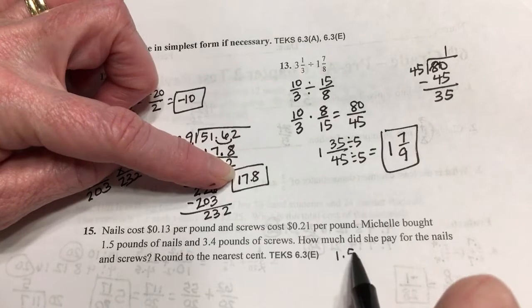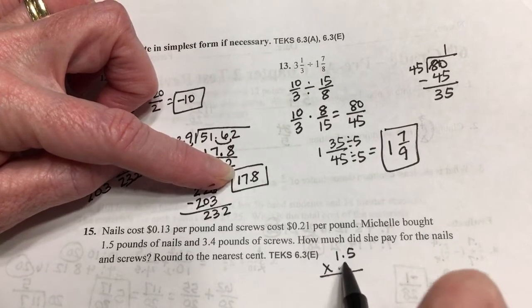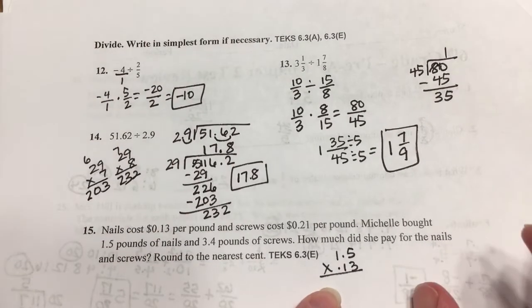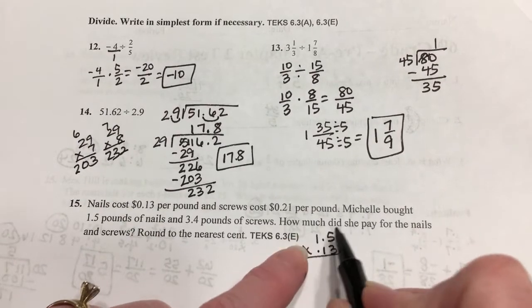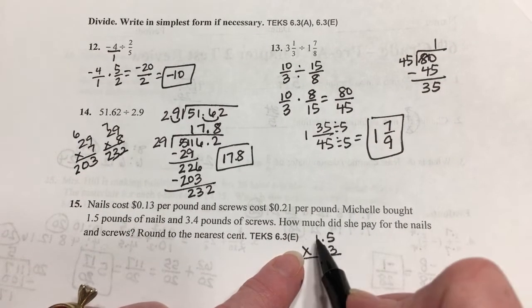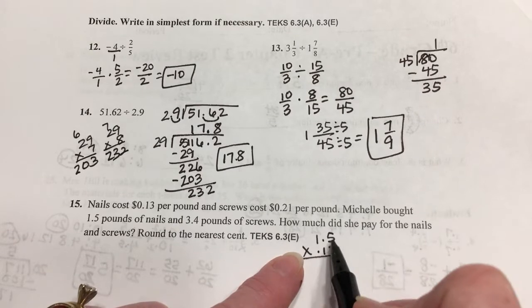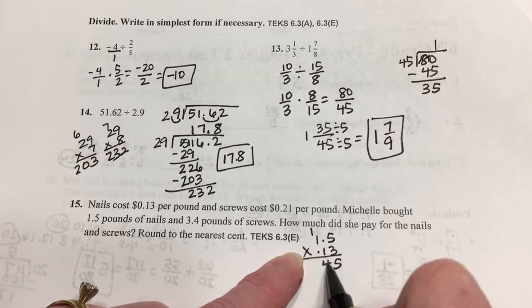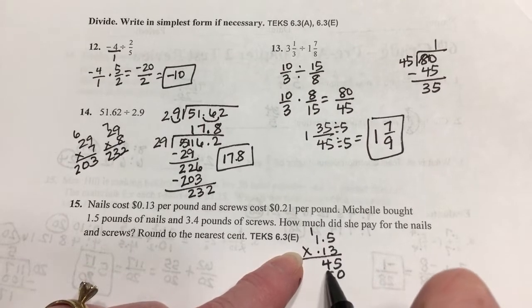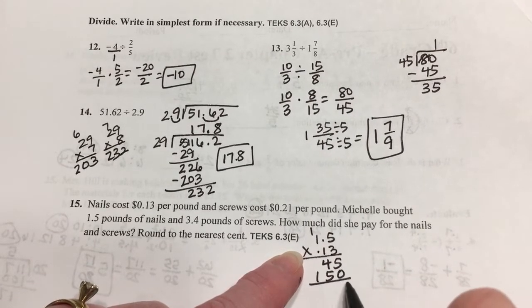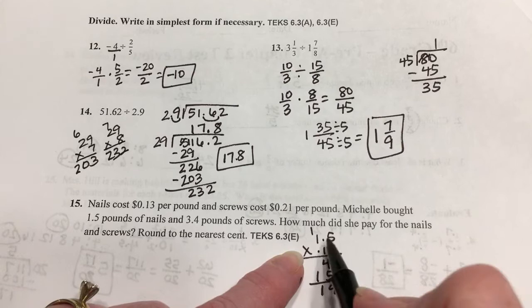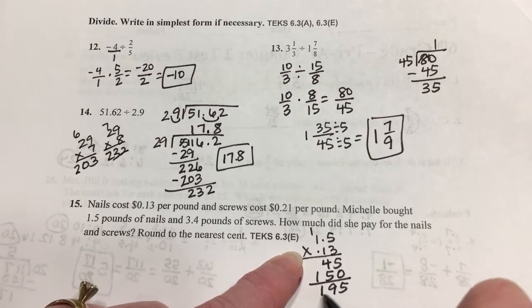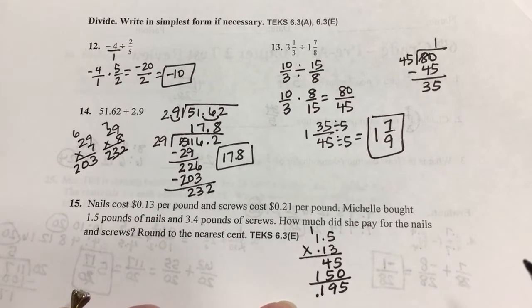So 1.5 times 0.13. Again, I don't need to line up my decimal, and it doesn't really matter which one I put on top because they both have the same number of digits. So 3 times 5 is 15. Carry your 1. 3 times 1 is 3 plus 1 is 4. Start with a 0. 1 times 5 is 5. 1 times 1 is 1. I'm going to add these up. 5, 9, 1. There are 1, 2, 3 decimal places. So 1, 2, 3. My decimal goes in front of the 1.